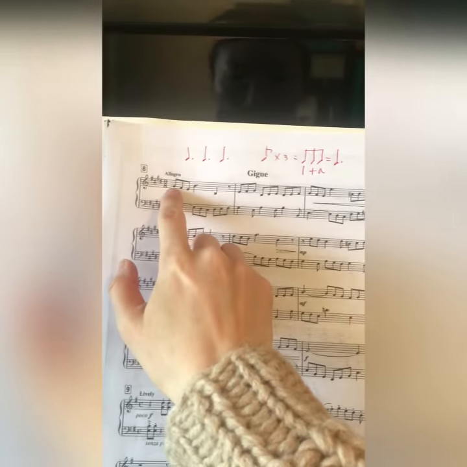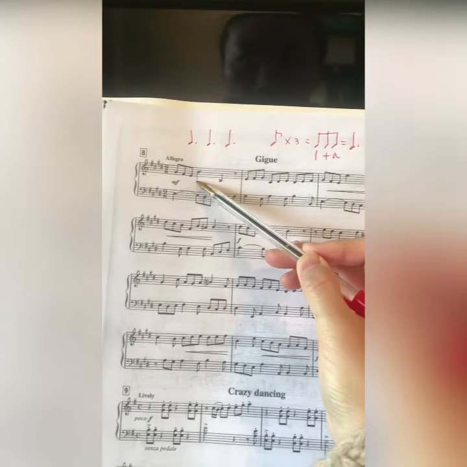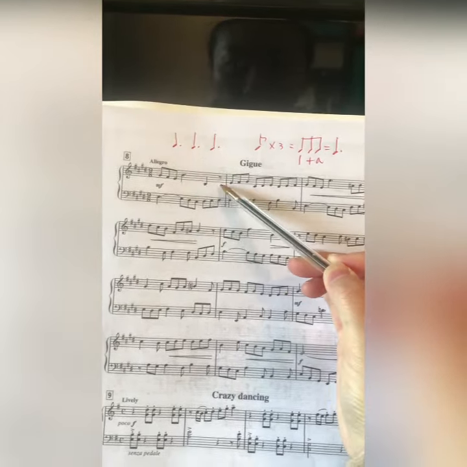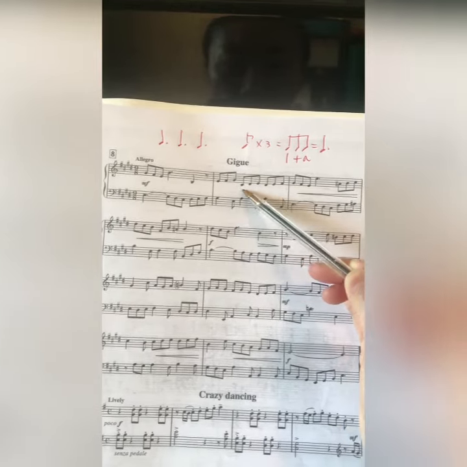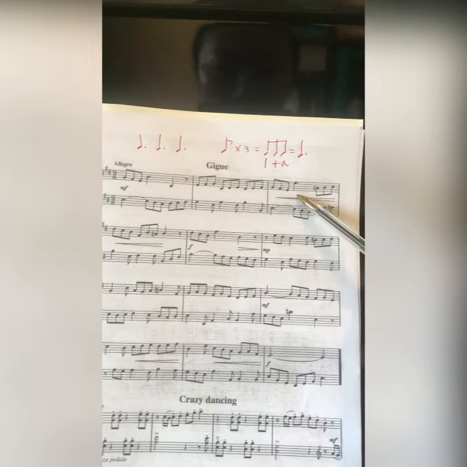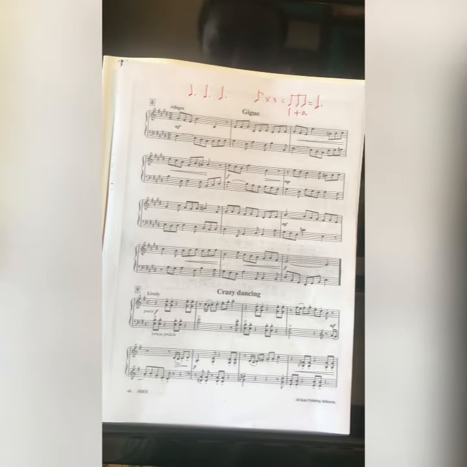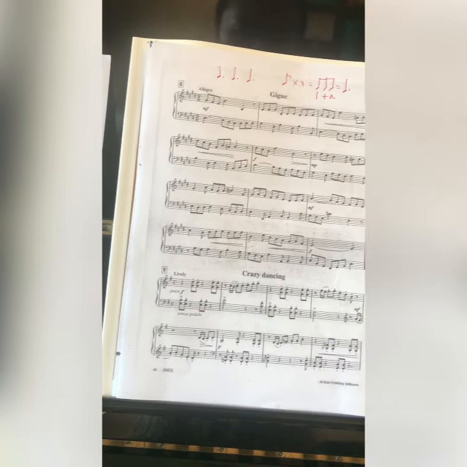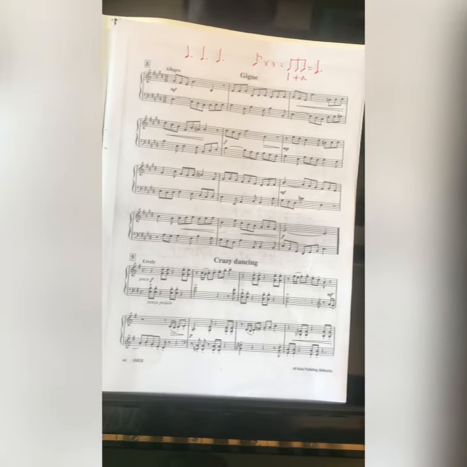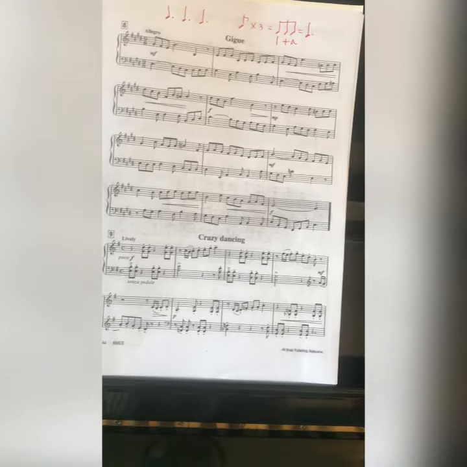That's how you're supposed to count. Alright, so let's start from the beginning here. 1 and 2 and 3 and 1 and 2 and 3 and. Now let's play and count at the same time. 1 and 2 and 3 and 1 and 2 and 3 and.